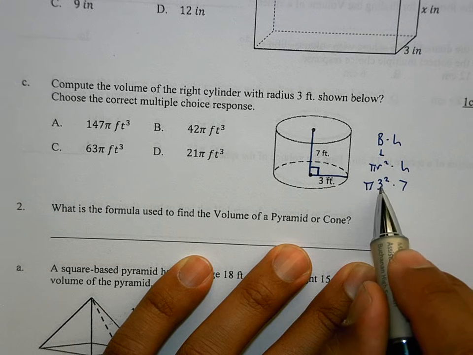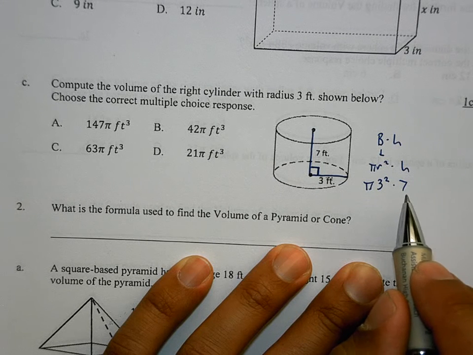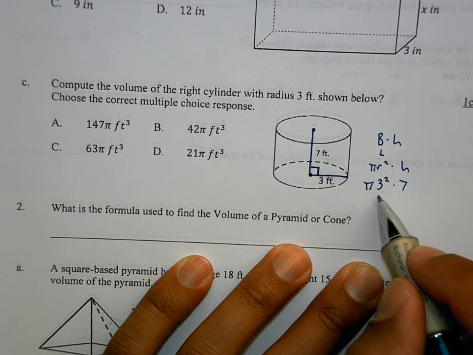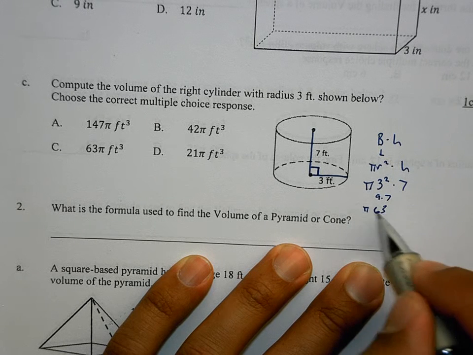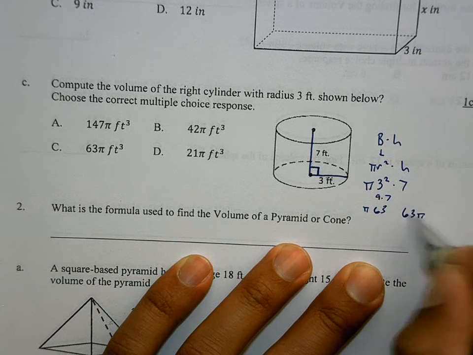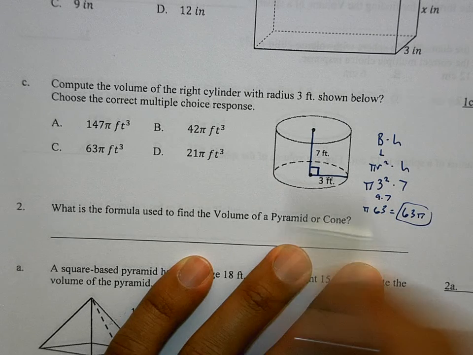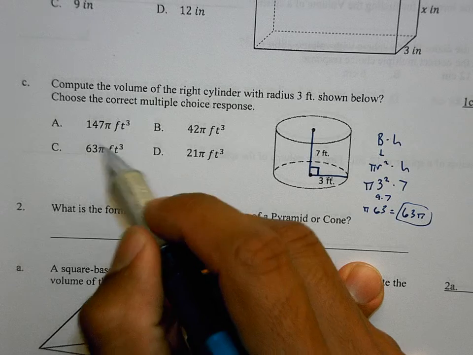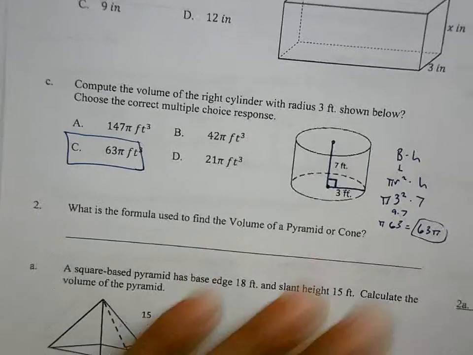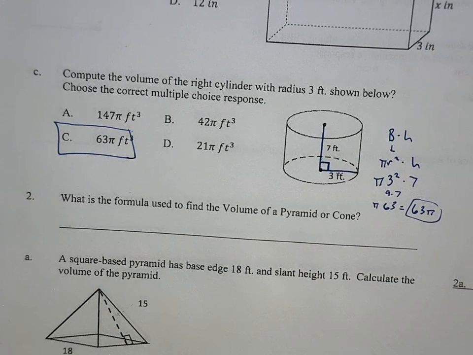Do the 3 squared times 7. Do that part. 3 times 3 is 9. 9 times 7 is 63. And there's a pi next to it. 63 pi is in terms of pi. And look at your choices. They have the pi next to it. You'll be able to figure out that it is C for that answer.